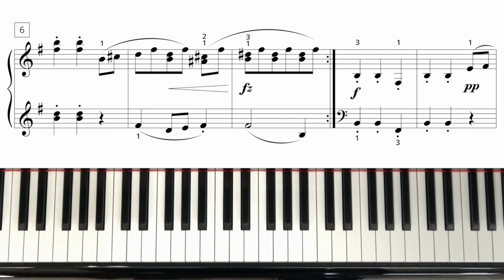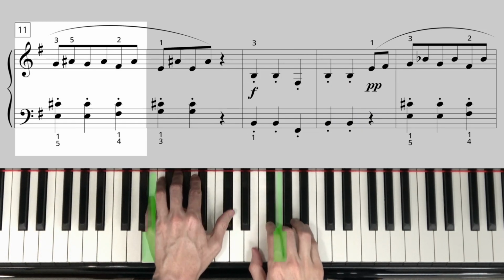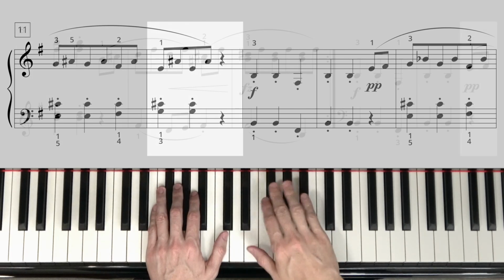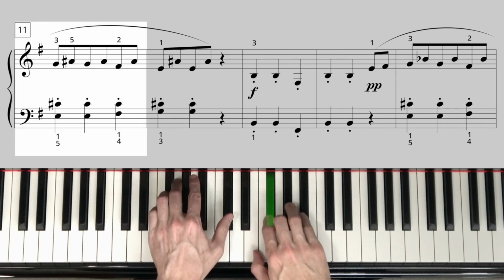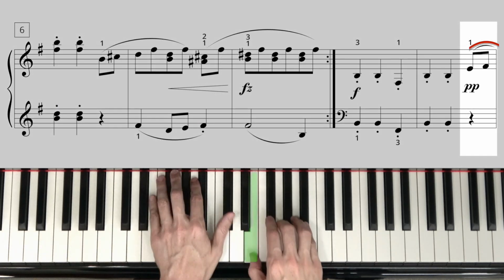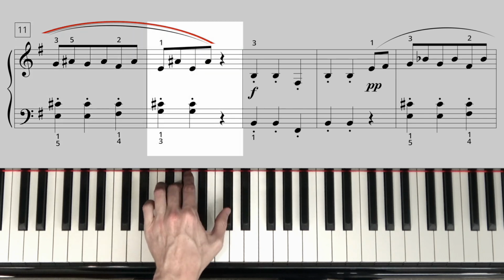How did you do? Fix anything that you need to fix? Otherwise, let's keep going and notice a few things about this section. First, I want you to note the big dynamic contrast we have from this forte to pianissimo. And then also note how the right hand is legato while the left hand has those staccato articulations. So keep that left hand as crisp as you possibly can.